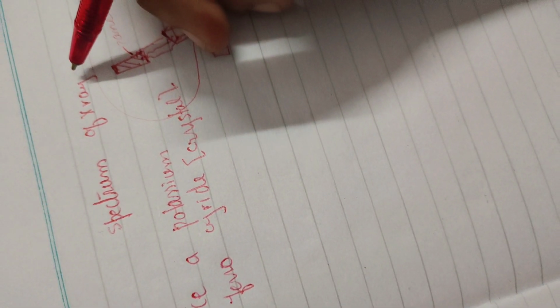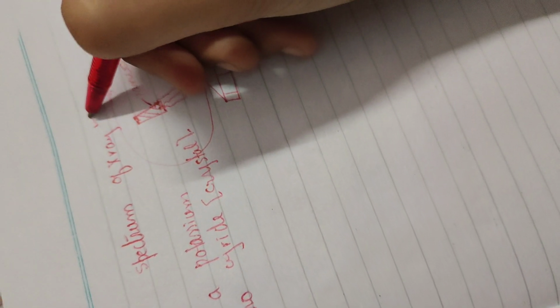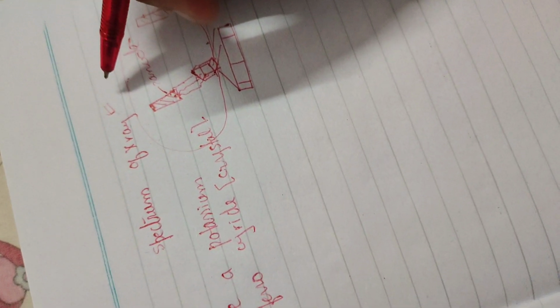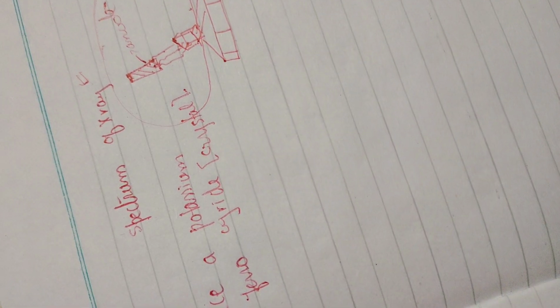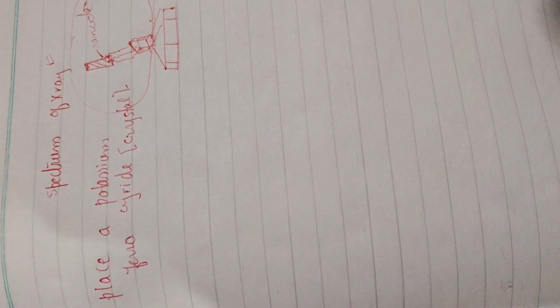You need to remember each element has its own characteristic X-rays, and X-rays are produced in all directions. You need to remember these few phenomena. Now I'm going to start Moseley's law, which was related to the production of X-rays. What does Moseley's law state?